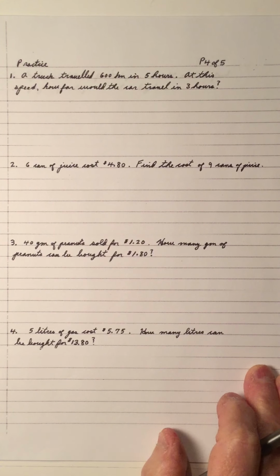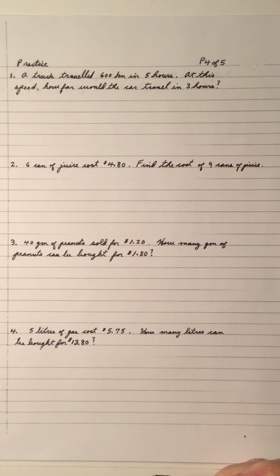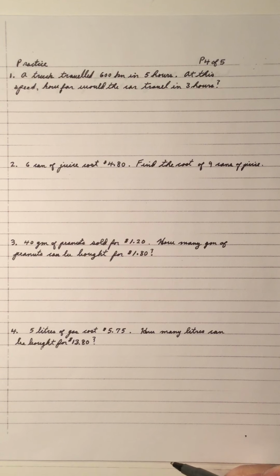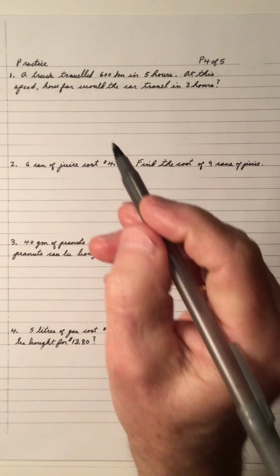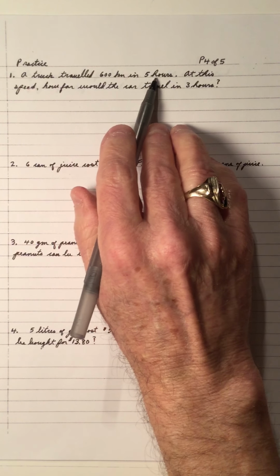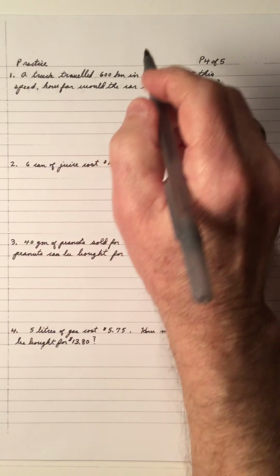Now, what you can do is pause your video, work this page out to see if you're going to be okay. You should do all these first and check. Here I go. A truck is traveling 600 kilometers in 5 hours. At this speed, how far would the car go?